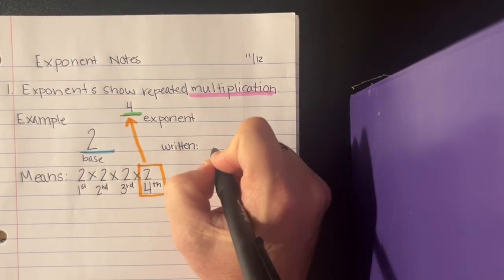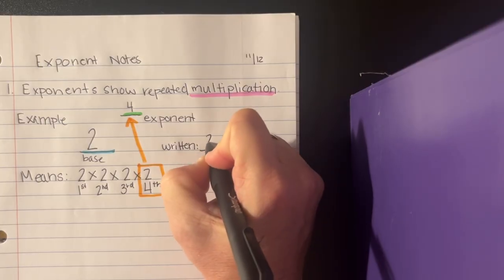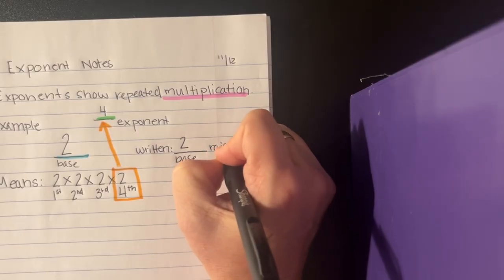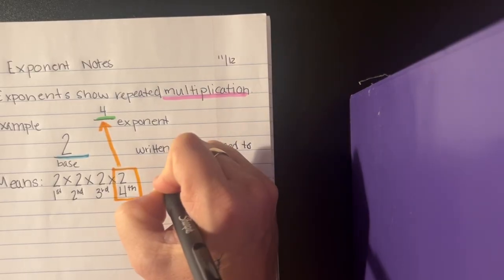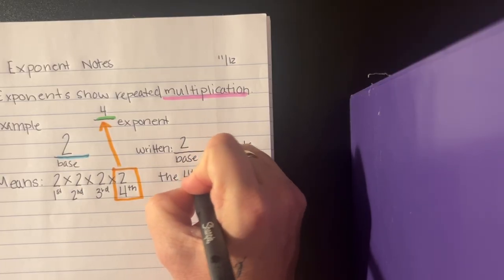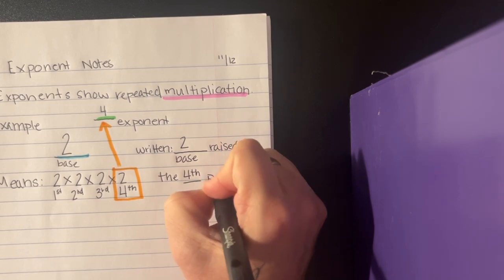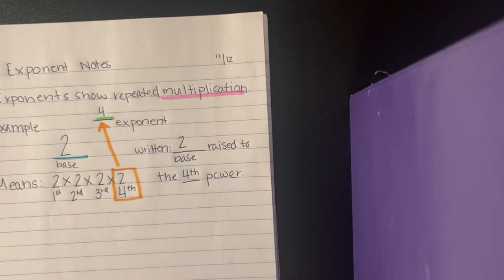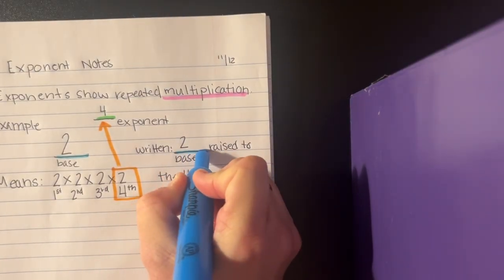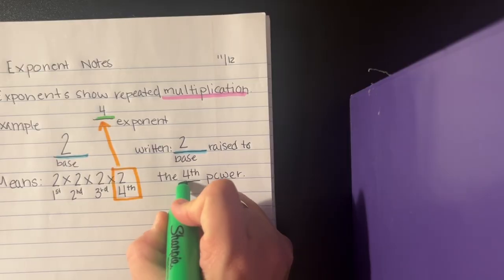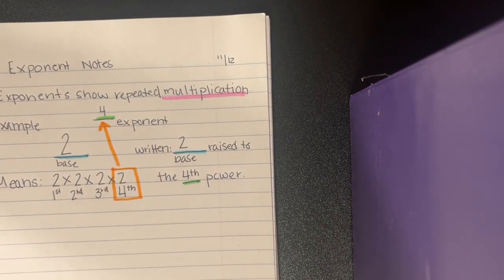We're going to say our base number, again, which is 2, raised to the 4th power. And what we mean is that we take this base number, this 2, and we're going to multiply it by itself 4 different times. So again, here's our base, here's our exponent.